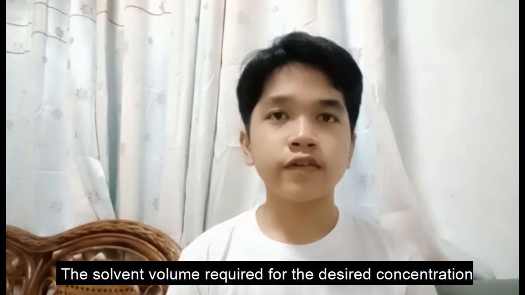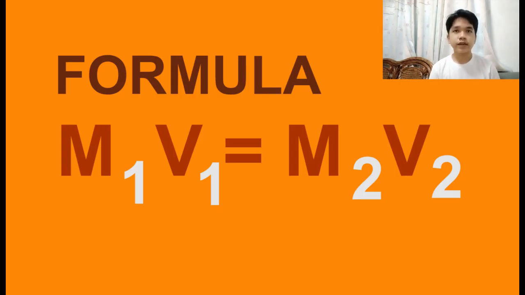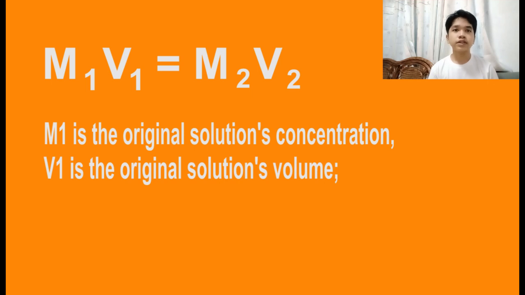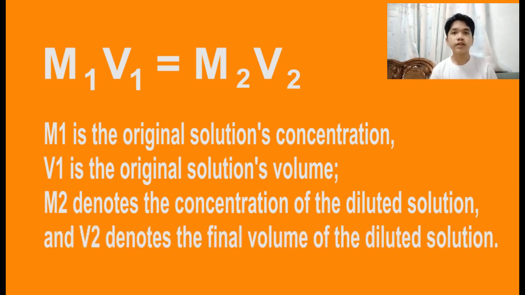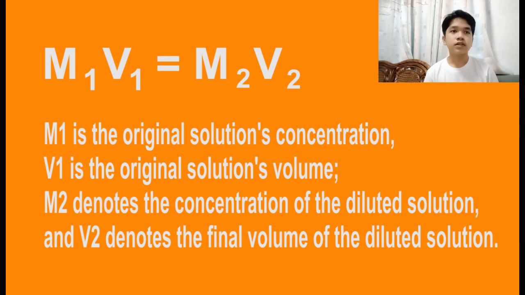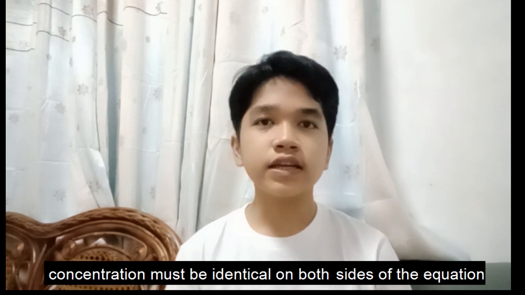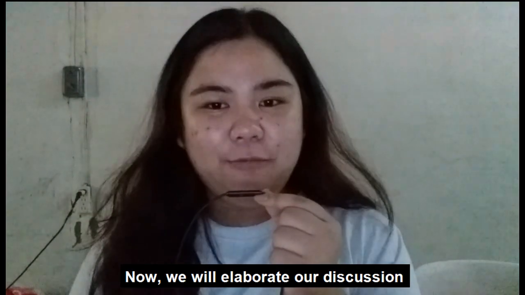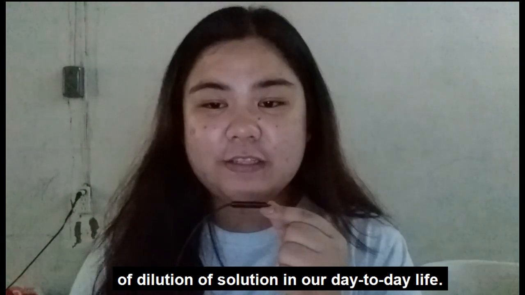The solvent volume required for a desired concentration can be mathematically determined. The formula is written as M1V1 = M2V2. M1 is the original solution's concentration, V1 is the original solution's volume, M2 denotes the concentration of the diluted solution, and V2 denotes the final volume of the diluted solution. Always remember that the units of both volume and concentration must be identical on both sides of the equation when determining the dilution factors.